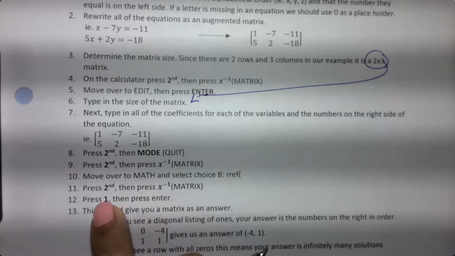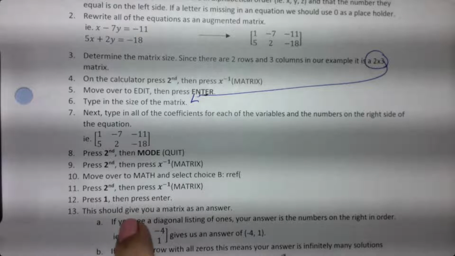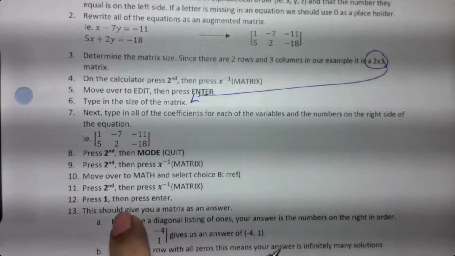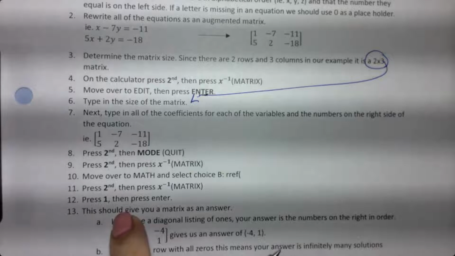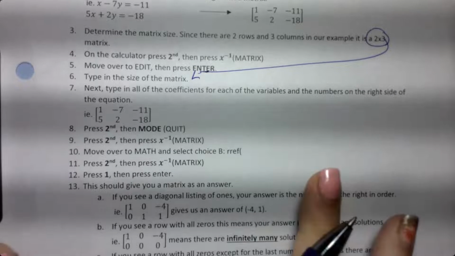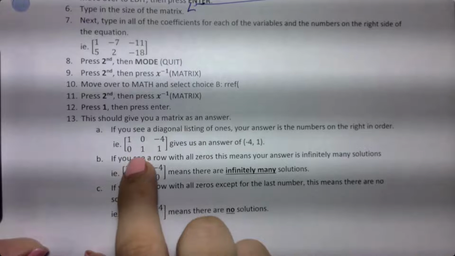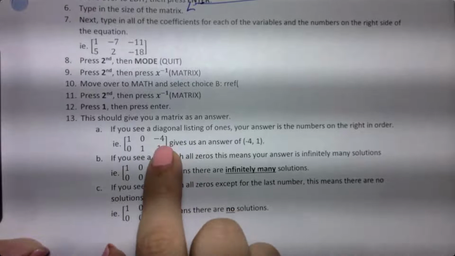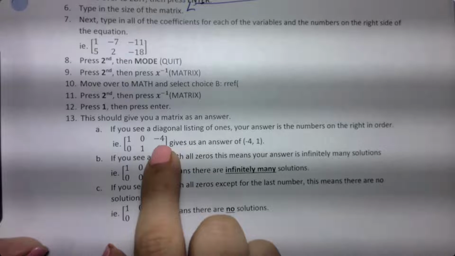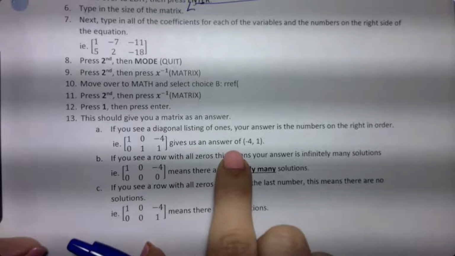Then I press second and then X inverse to get my matrix again. And typically I'll press 1 because that's the matrix I've edited. It's got a whole list of letters. You can put in whichever matrix you edited. It will give you an answer from there. So if it looks something like this, where it's got 1, 0, 0, 1, and then it's got the answers, this is telling me my x value is -4 and my y value is 1. It gives me an answer of -4, 1.